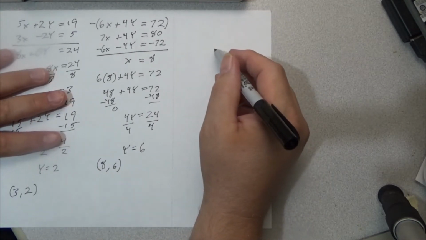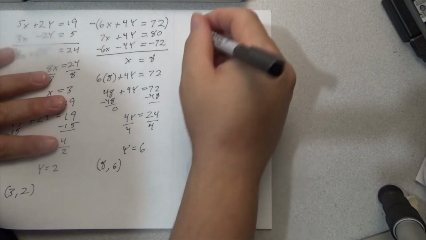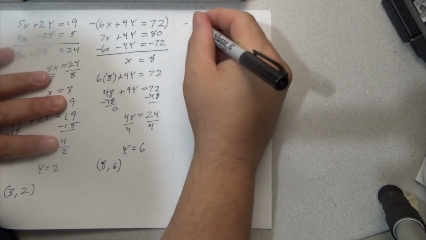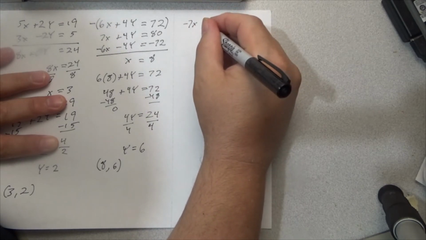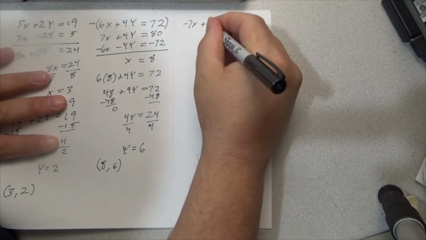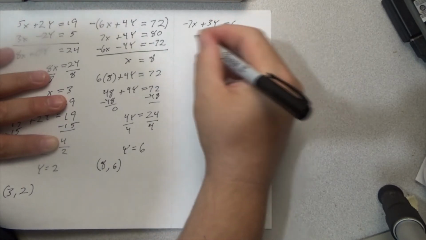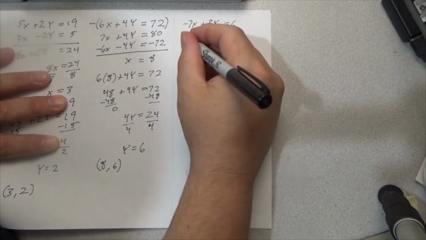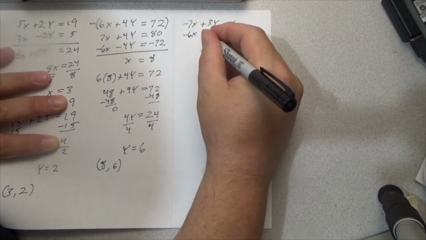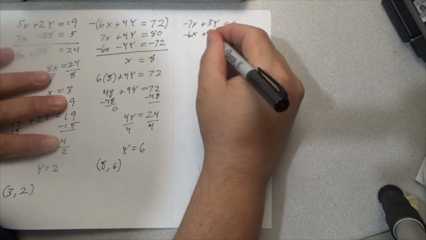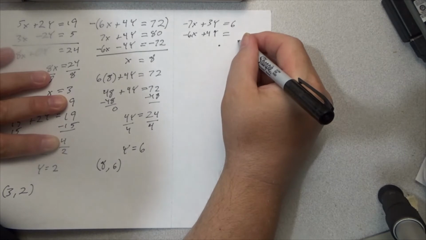So number 21 on page 482, I have a negative 7x plus 3y equals 6. And I have a negative 6x plus 4y equals 2.